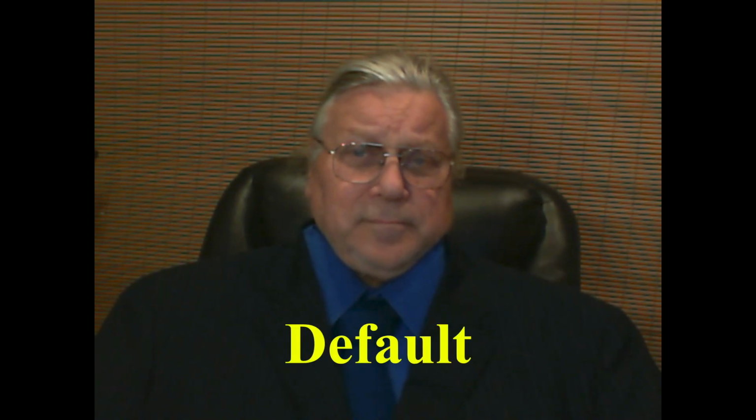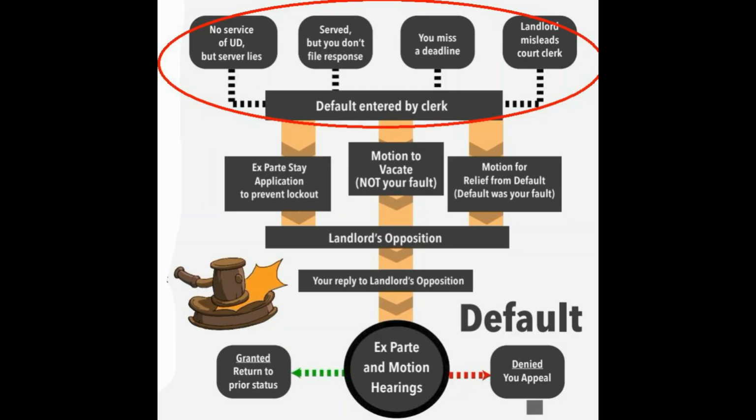In the middle of the game board is the default section. Default means you lose by not doing something. Evictions have strict deadlines, so if you miss one, default could happen. Clerks and judges also make mistakes, and you can expect lies from the landlord, his lawyer, and his process server.